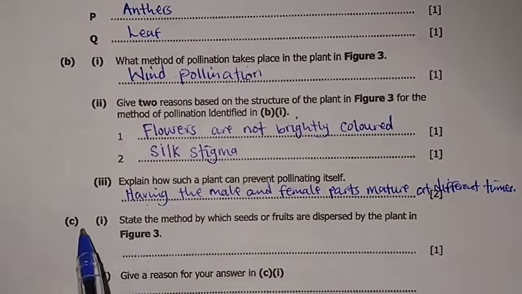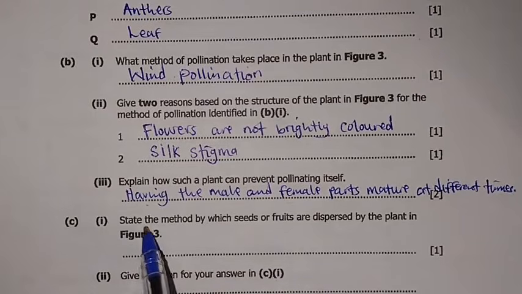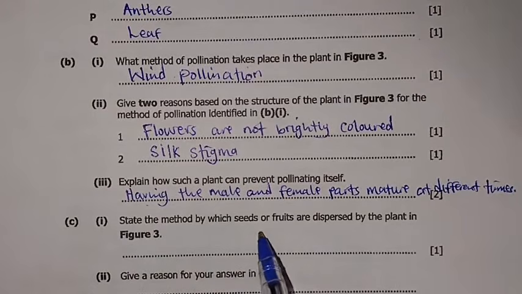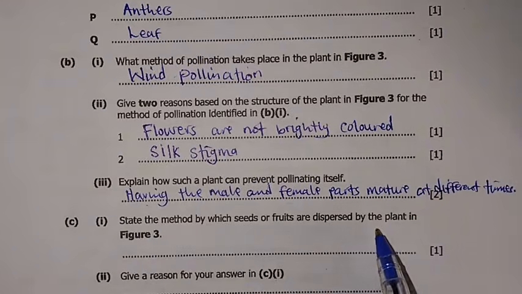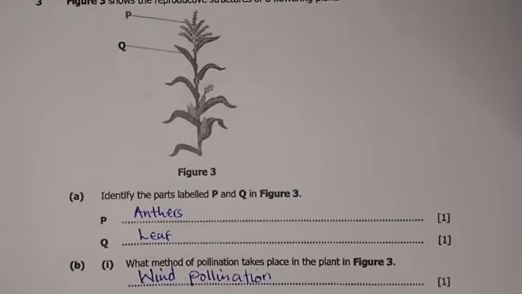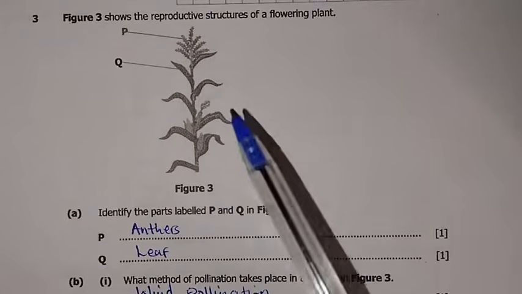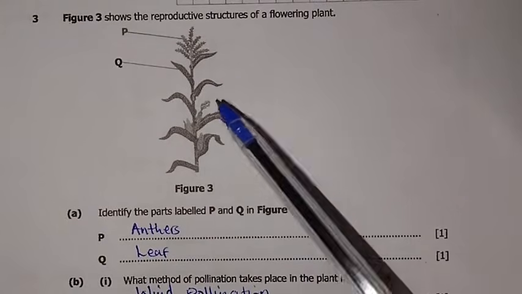We now come to our question C1. It reads: state the method by which seeds or fruits are dispersed by the plant in figure 3. When you look at this figure, we need to come up with the method by which the seeds or the fruits are going to be dispersed.